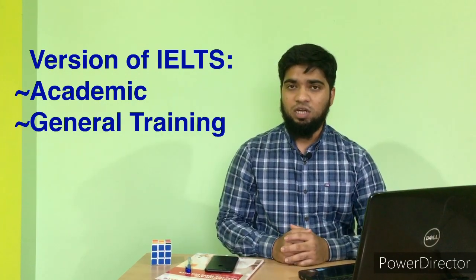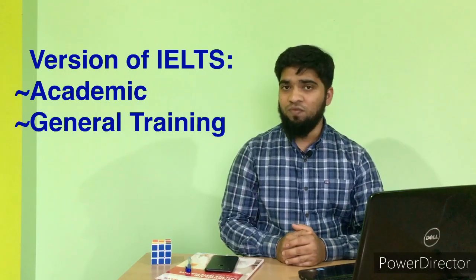Now moving on to the versions of this test. This test is taken in two different types. Number one, for those who want to get a study visa, to pursue their bachelor's or master's or PhD or any kind of education program, they have to take the Academic IELTS. The other one is the General Training. So if you are looking for a student visa, you have to go for the Academic and you have to score whatever band is required by those particular universities.